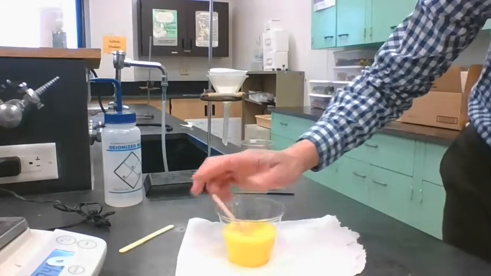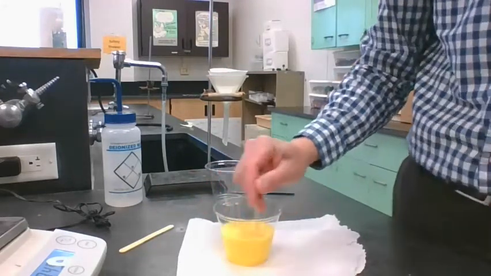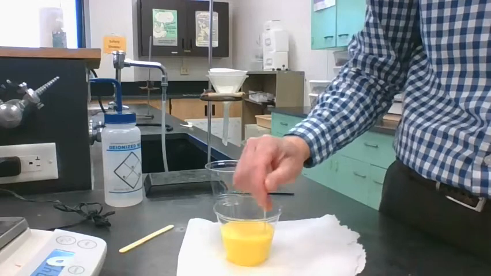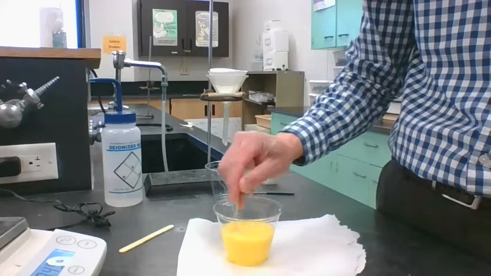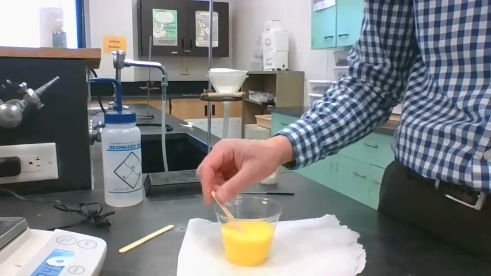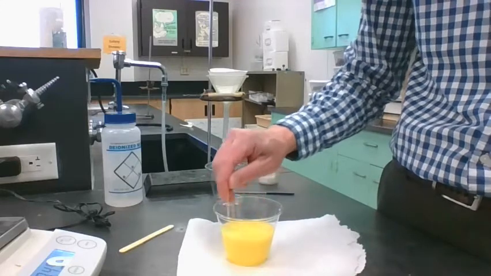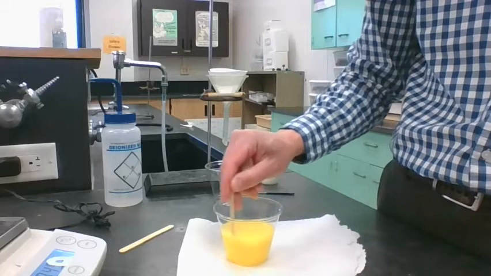And then there's also a lot of water in there. And then our other product that we don't care about is KNO3. Okay, that's still dissolved in water, but we don't really care about that product. Okay, so I'm going to stir.